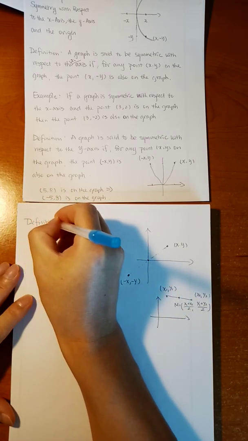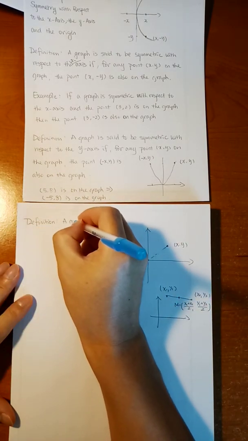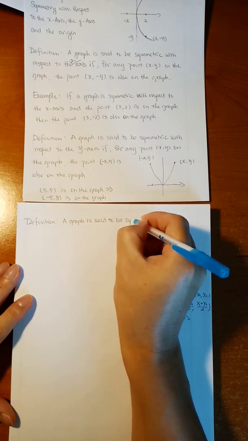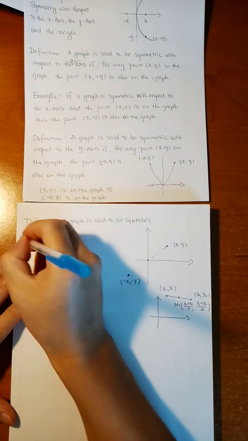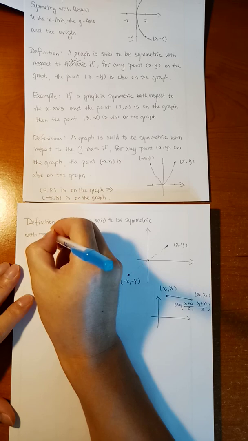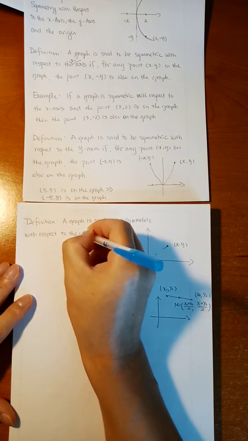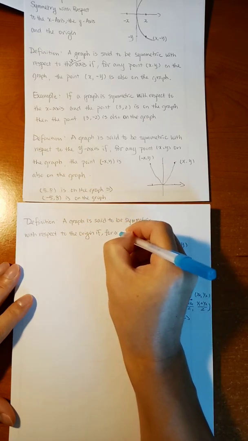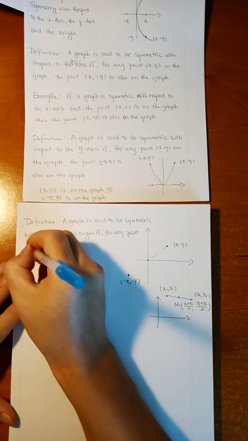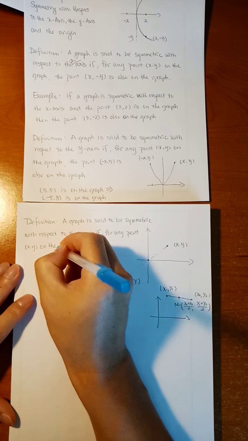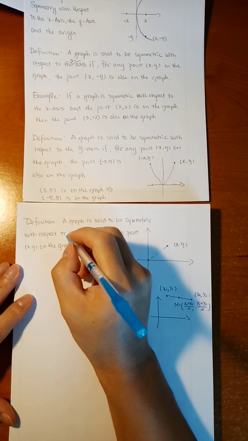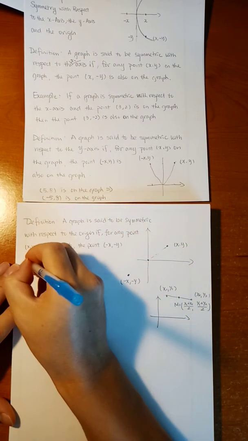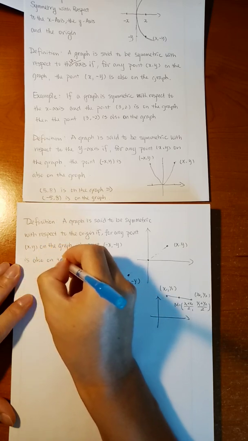Definition: a graph is said to be symmetric with respect to the origin if for any point x, y on the graph, the point negative x, negative y is also on the graph.